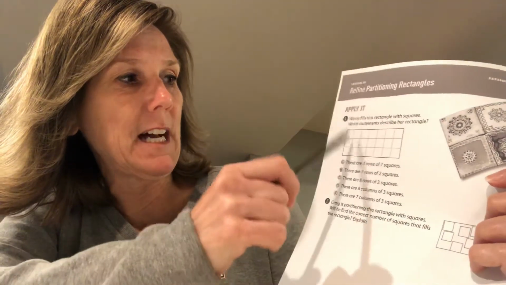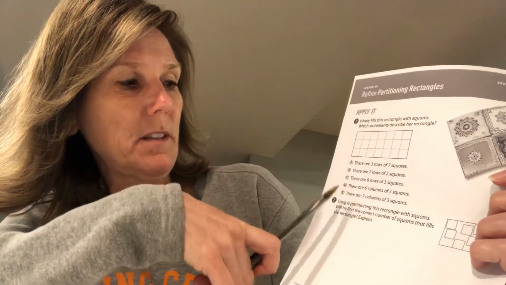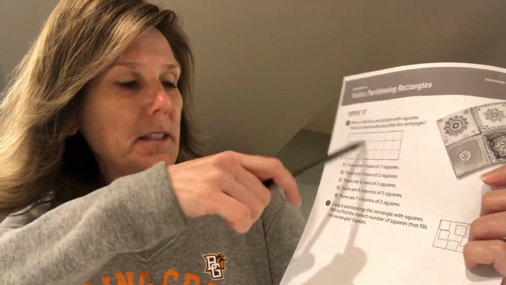There are 8 rows of 3 squares. There are 6 columns of 3 squares. Or there are 7 columns of 3 squares. So there are 2 that are correct there. Okay, go ahead and fill those 2 in. Should be nice and easy for you.